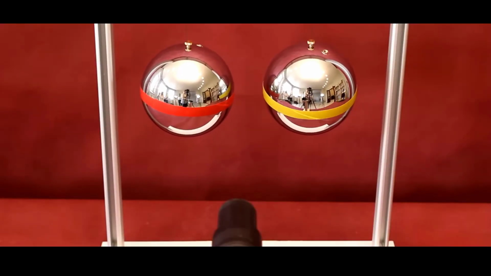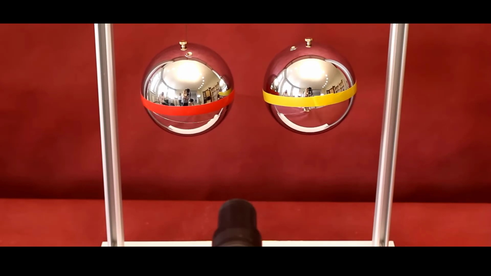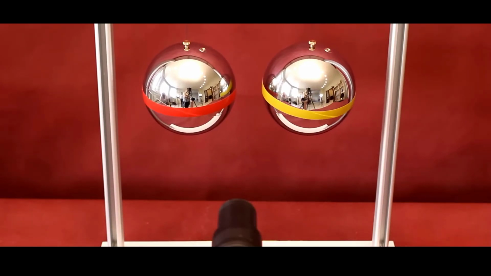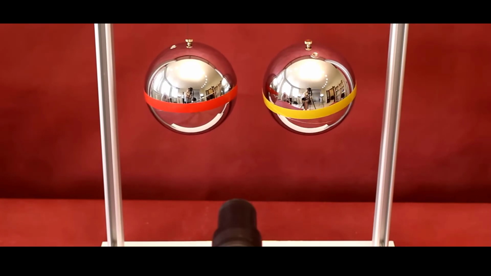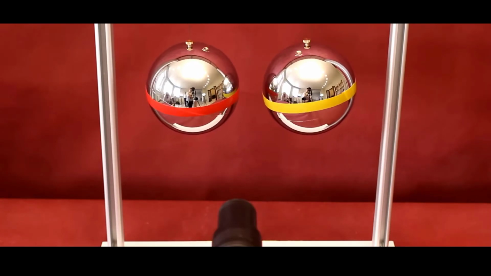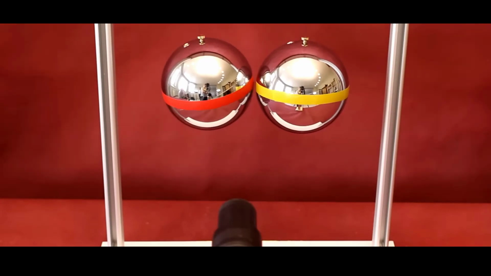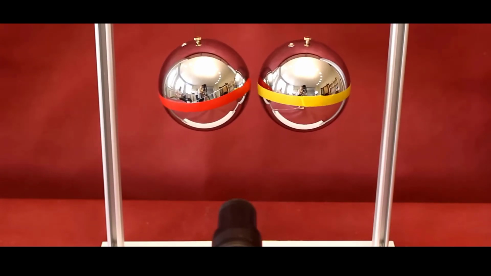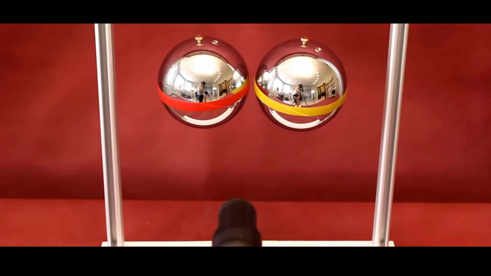What will happen if we create a strong airflow between two balls suspended on threads? It seems that the flow should push the balls apart. We switch on the blower and, surprisingly, the balls get attracted by one another. They are rotating, which means the airflow is getting through between them. Why isn't it pushing them apart?